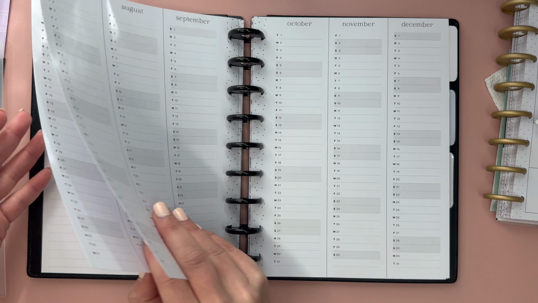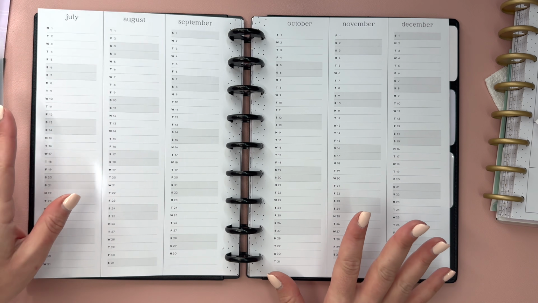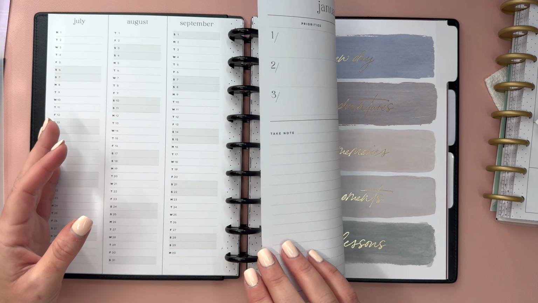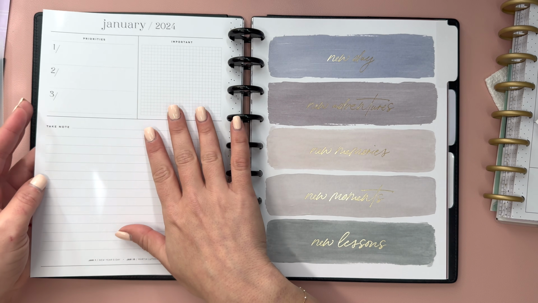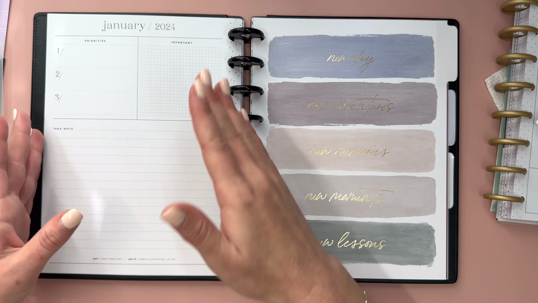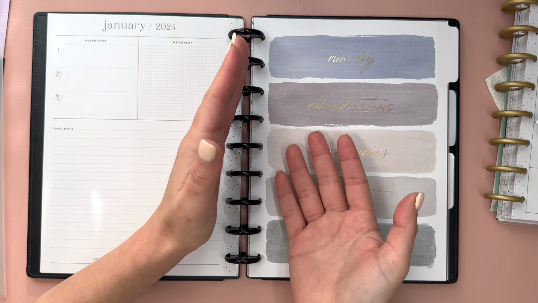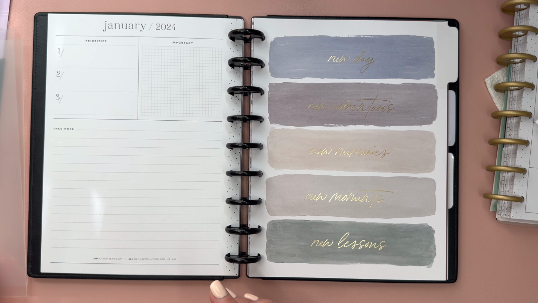So I kind of get stuck on where to put this. If I had an additional currently page, which I might have somewhere, I'd probably put it in here and then have the currently page there. So that may be something that I do. I'm kind of undecided, but I'm also not feeling like the planner has to be 100% perfect.